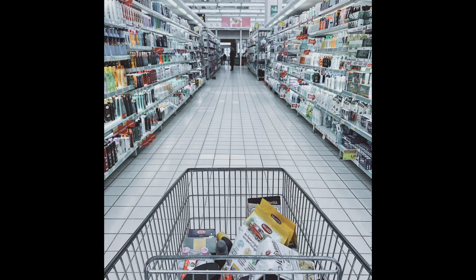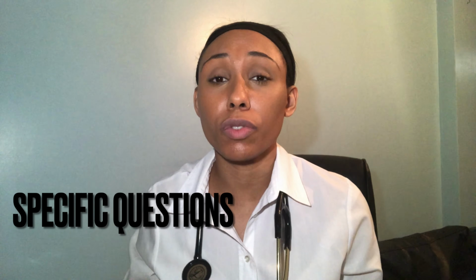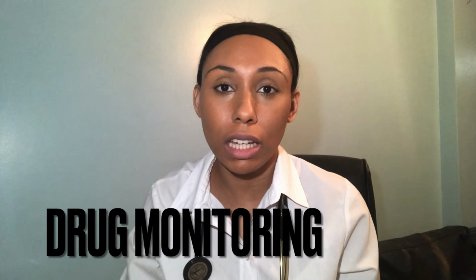A good thing to always ask about is over-the-counter medications. Sometimes people take medications over the counter. This could lead to drug interactions. So a drug that they're taking from over the counter could interact with a drug that we have prescribed. So again, it's always important to ask about this. Now, there are specific questions for certain medications like statins or methotrexate, for example.